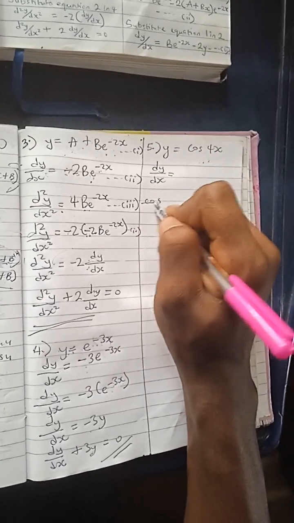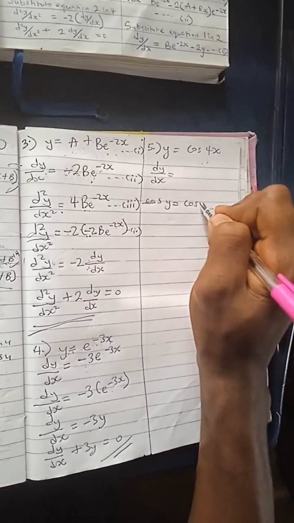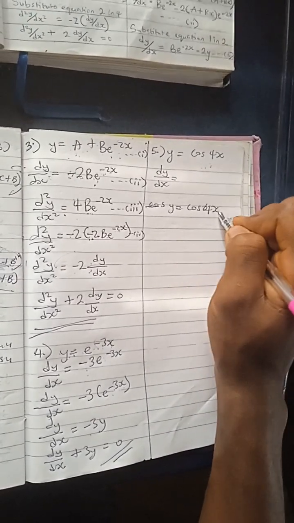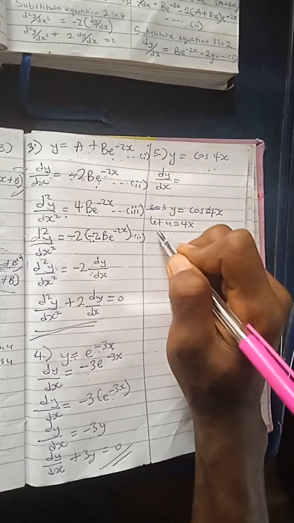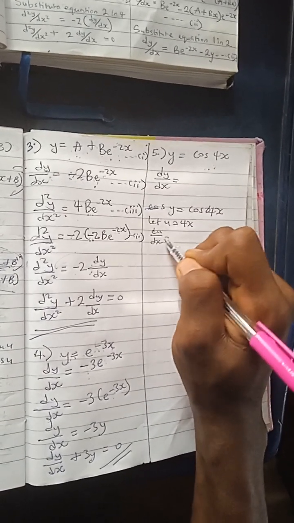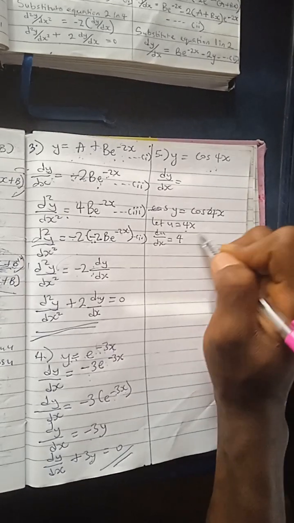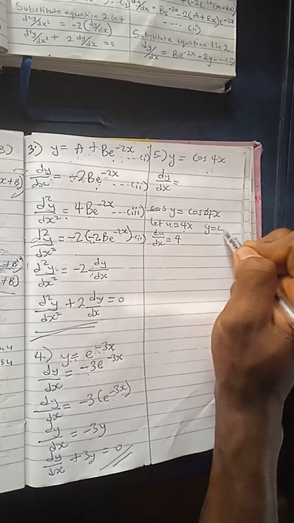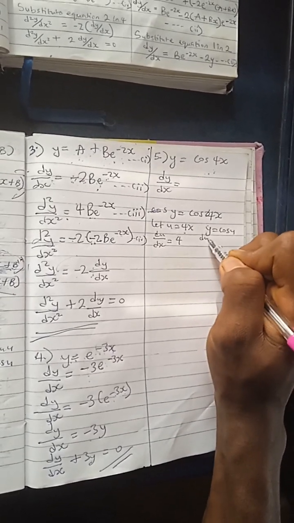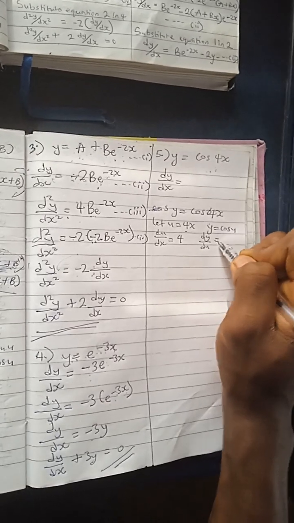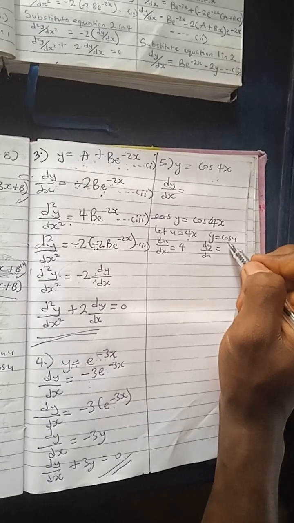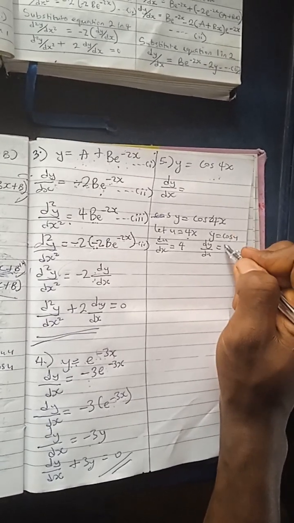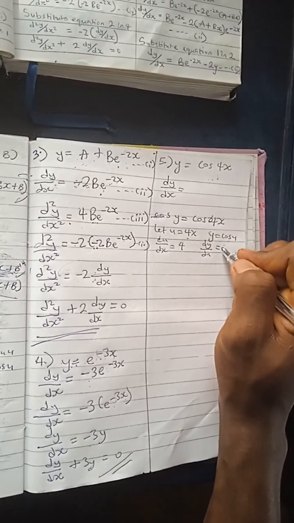y is equal to cos 4x. Differentiating the traditional way, you say let u equal 4x. Therefore, du over dx is equal to 4. Therefore, y is equal to cos u. dy over du, differentiating cos u with respect to u, is going to give us minus sine u.